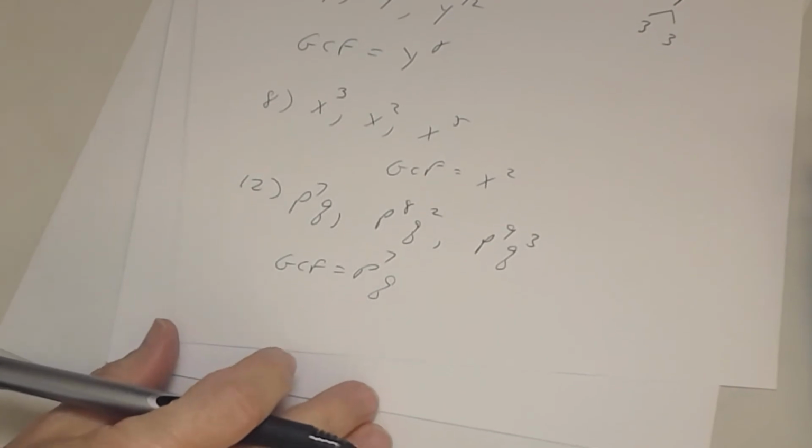All right, let's talk about how many I need. How many factors of p in that first one? 7. How many in the other one? 8. How many in the other one? 9. What's the largest that they share? 7. So I need p to the 7th. Let's talk about q. I have 1 factor of q, I have 2, and then I have 3. How many do they share? Just 1. So that's your GCF. P to the 7th times q.